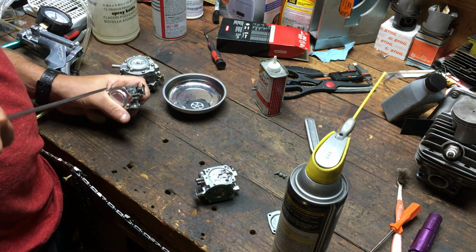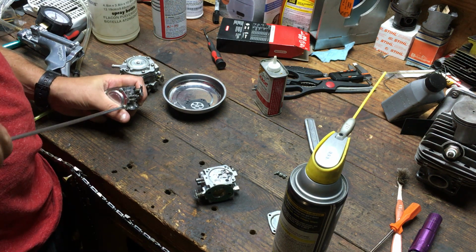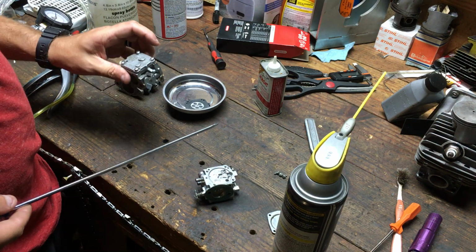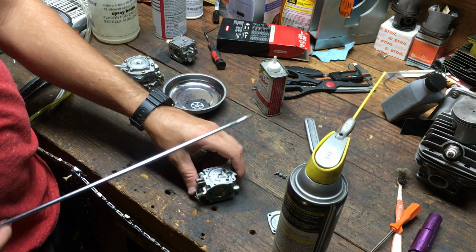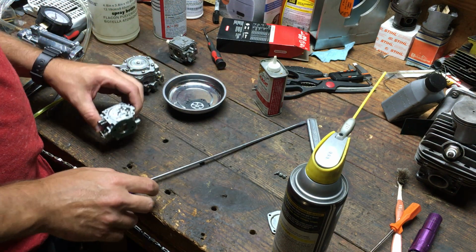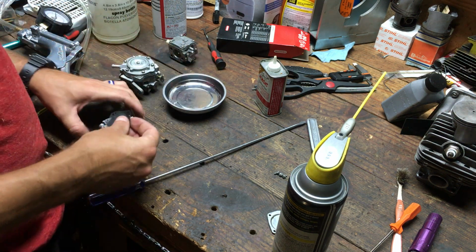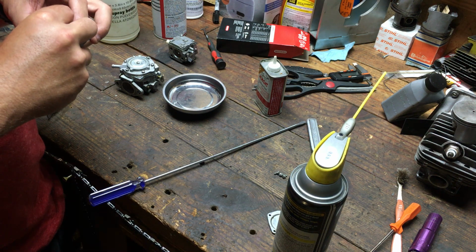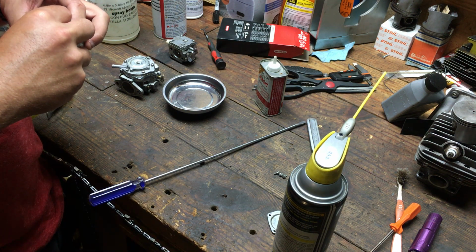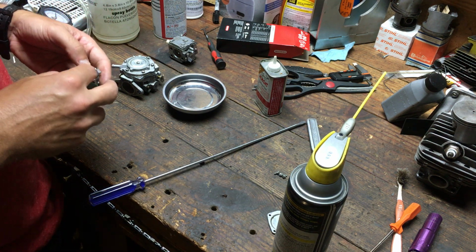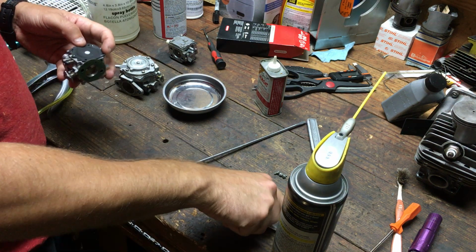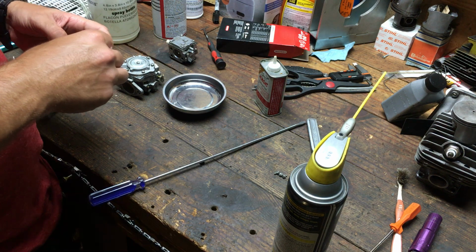And even on some of the newer ones, they have internals cast inside the carburetor that can mess up and cause issues. These, for the most part, can be rebuilt quite a lot before they start failing. Not so much with the newer ones.